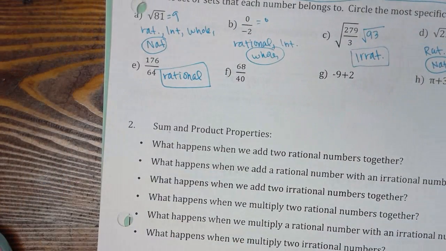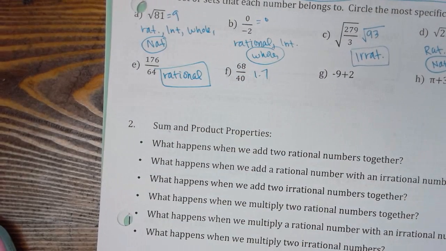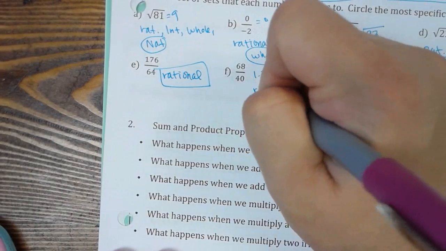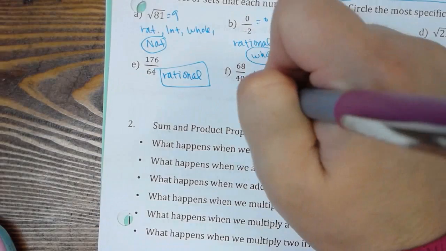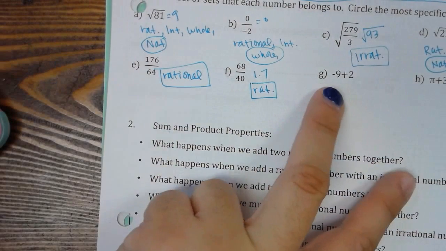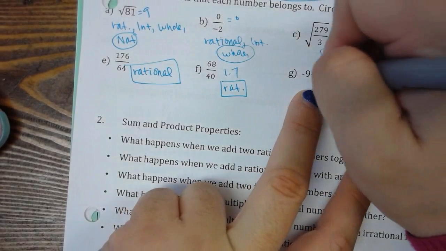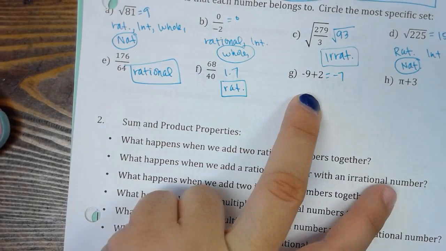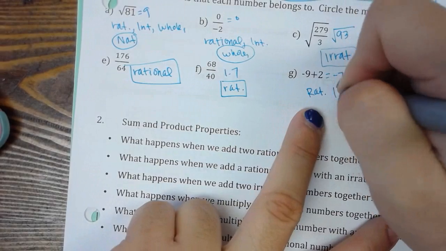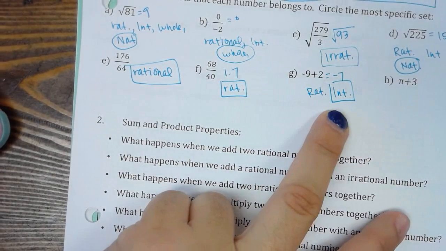Okay, next one. 68 divided by 40 is 1.7. Again, it's a decimal that stops in the tenths place, so it's rational. But because it's a decimal, it's not an integer. That's my only set. Looking at this one, we need to simplify that before we can move on. Negative 9 plus 2 is negative 7. Negative 7 is rational. It is an integer. But because it's negative, it's not a whole number, which means integer is the most specific set.